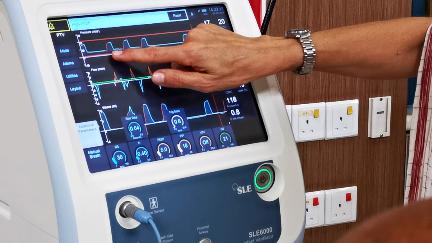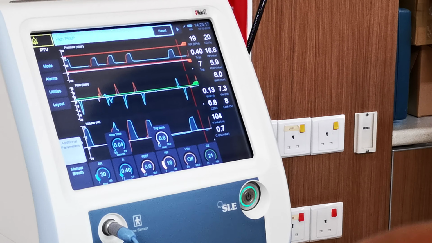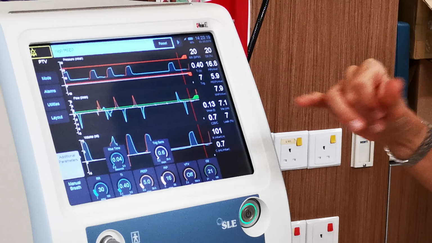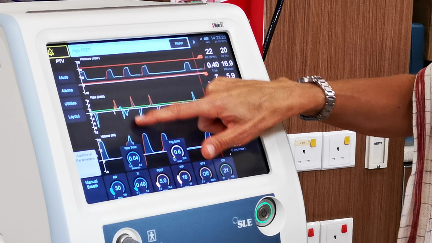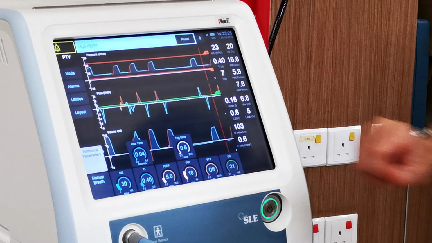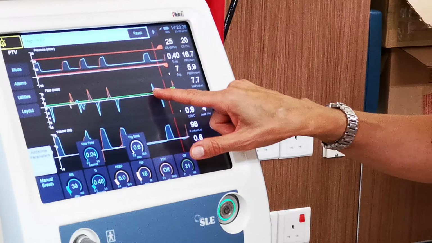You see the waveform is turning orange. It's telling you that the patient started the breath. So your patient has a spontaneous breath. That's why it's orange. And you are in a mode where each time the baby takes a breath, you see the ventilator will synchronize with your baby. So what happened here?